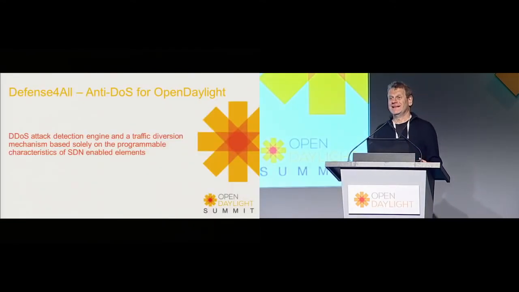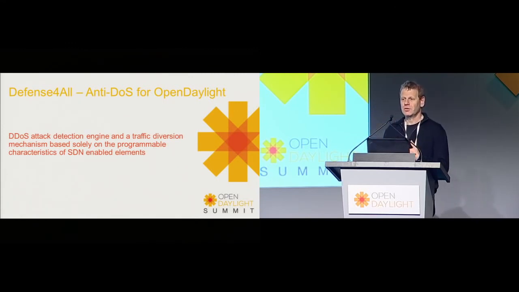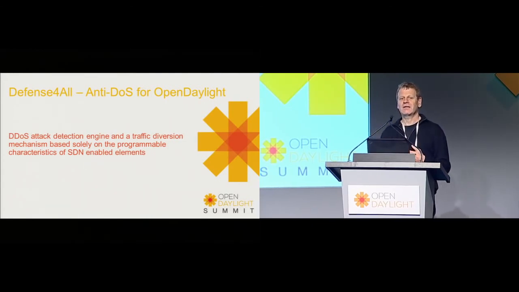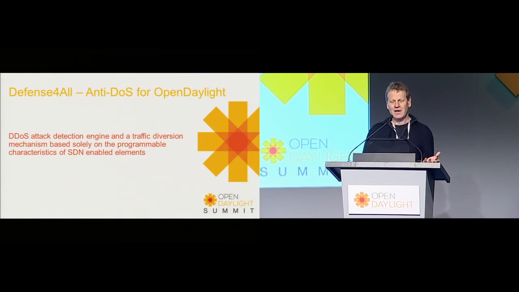Before I go into the integration on OpenDaylight, let me explain a little bit about what our application does. Defense4All is the open source version of our SDN-based anti-DOS. It's a system that detects DDoS attacks and has the mechanisms to take attack traffic and move it somewhere else to be cleaned up, so the target of that attack never feels that it's under attack.